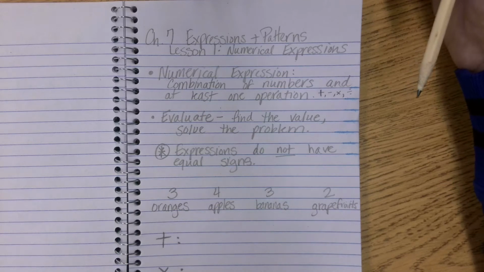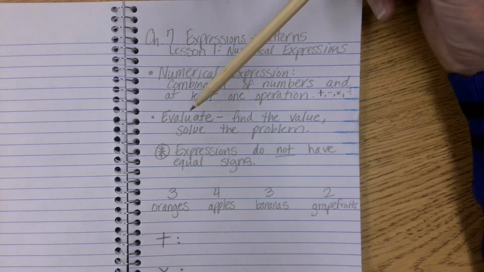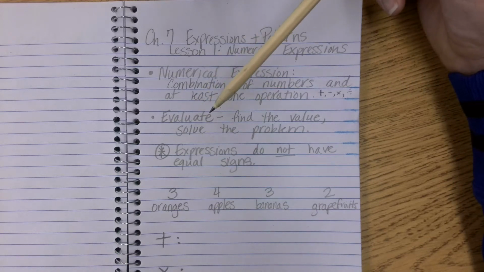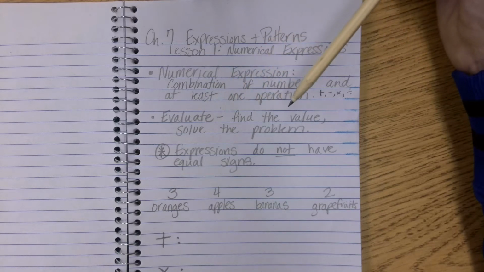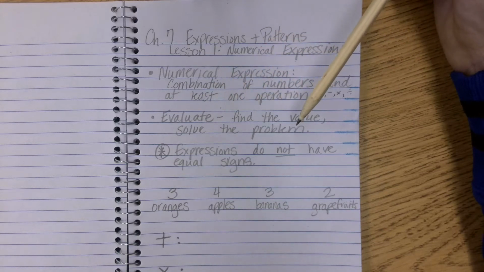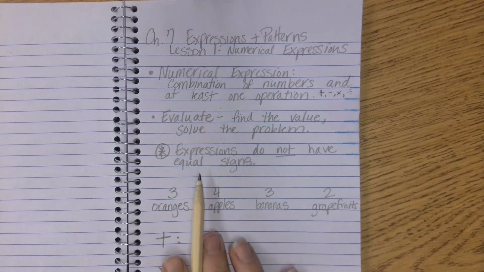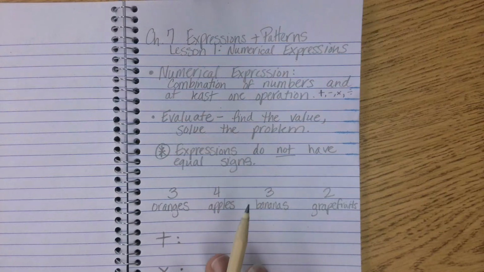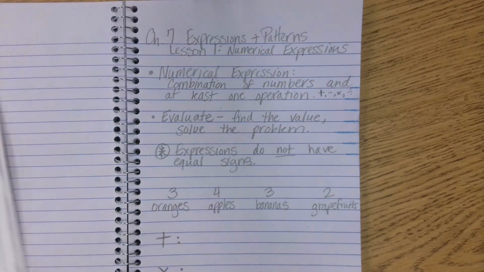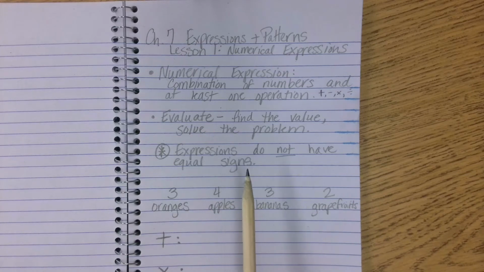When you see a numerical expression, you're always going to evaluate. Evaluate means that you're going to find the value, or solve the problem, okay? Expressions never have equal signs. Our book kind of messes that up a little bit. I'm always a little sad that the book does it this way, but occasionally they will have equal signs in there, and that is incorrect. Expressions should not have equal signs, okay?